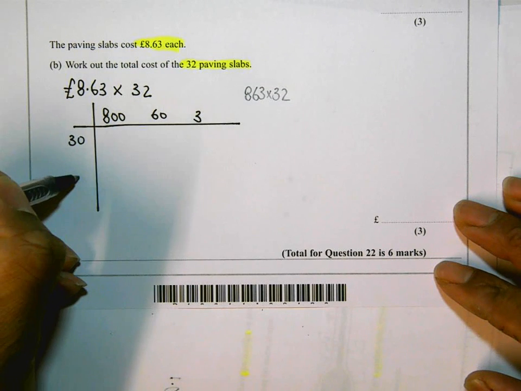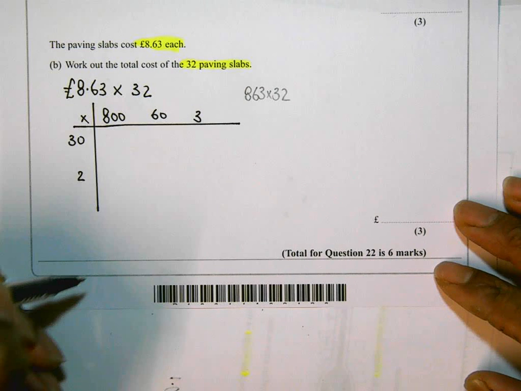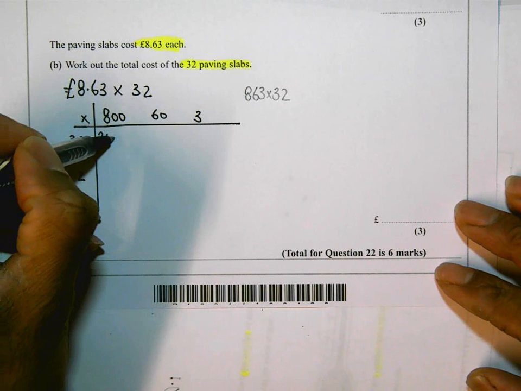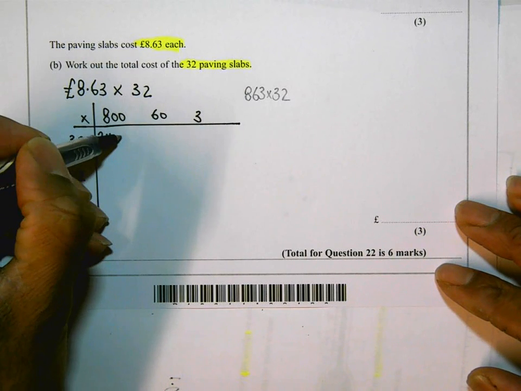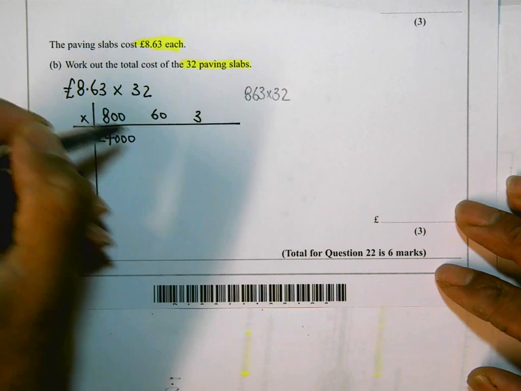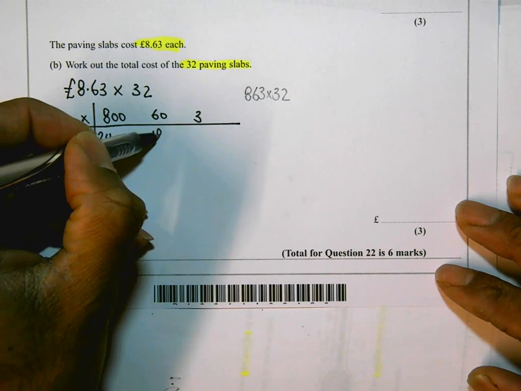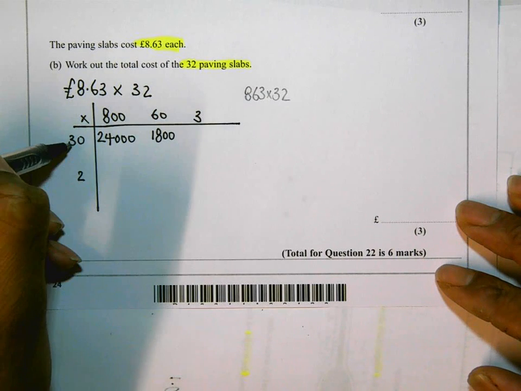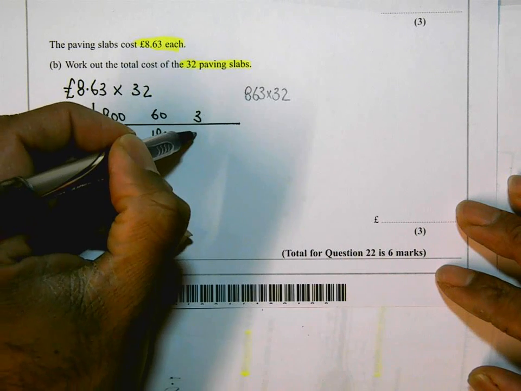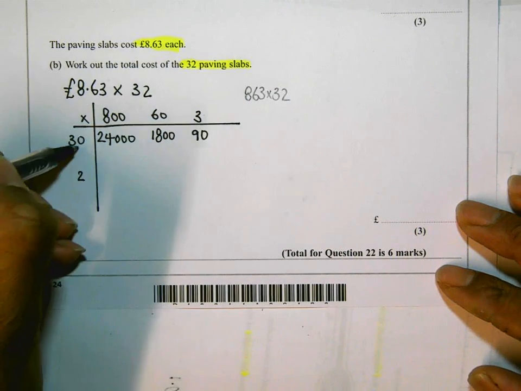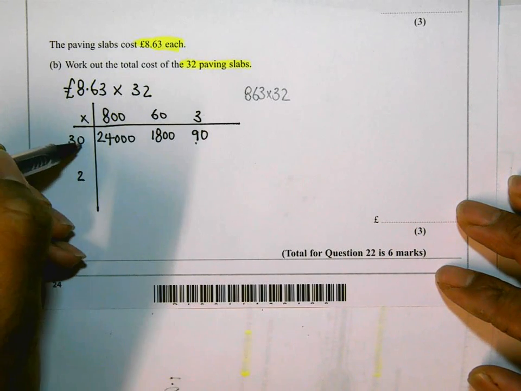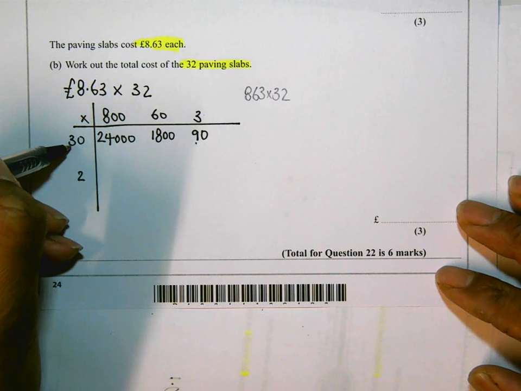Right? So 3 times 8 is 24. And there's 3 zeros there. 3 times 6 is 18. And there are 2 zeros attached to that. So that's 1800. And 30 times 3 is 90. 3 times 3 is 9, and add the extra 0 on there. So make sure you got all of that, especially those 3 zeros there. 3 times 8 is 24, and there's 1, 2, 3 zeros that I've added on there.